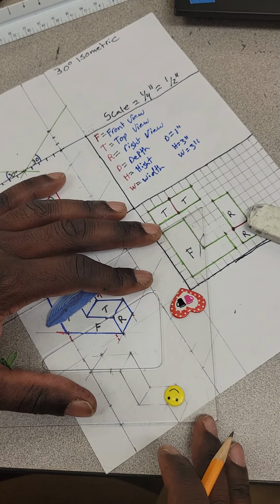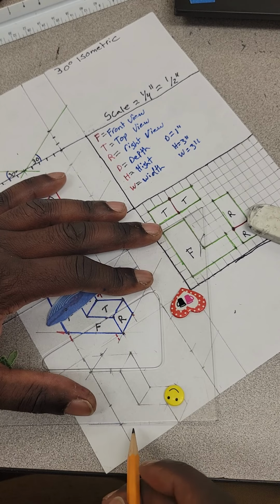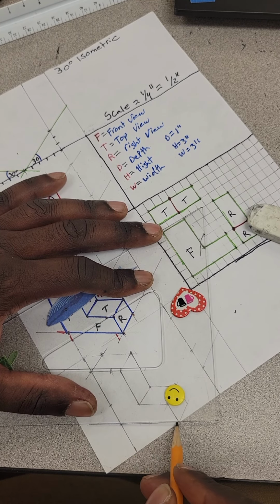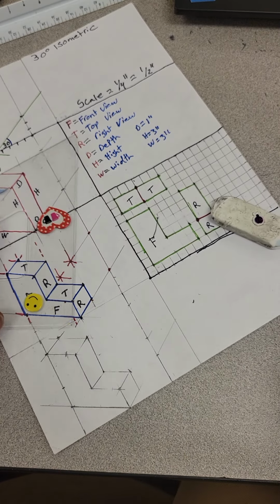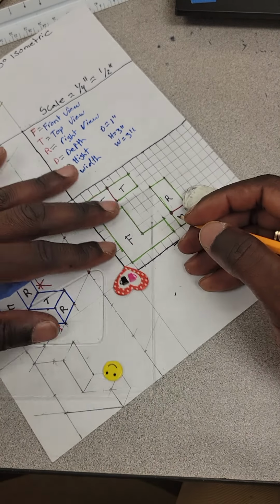Take a marker and just clean it up real nice. And this is how it all started. You didn't even know you were doing it, but you did it.